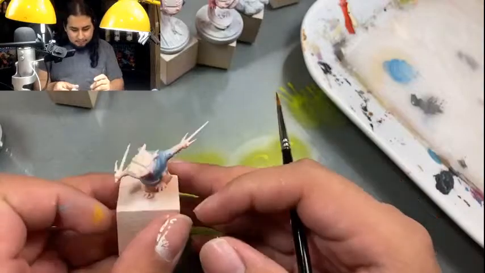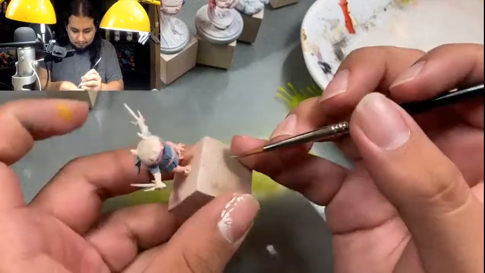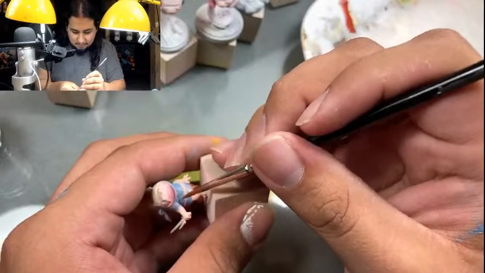All right, the blue is a little splotchy, but it should all work itself out once I start to get into the shadows and highlights.